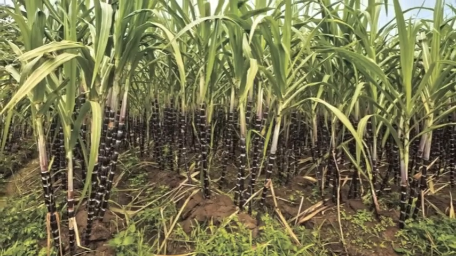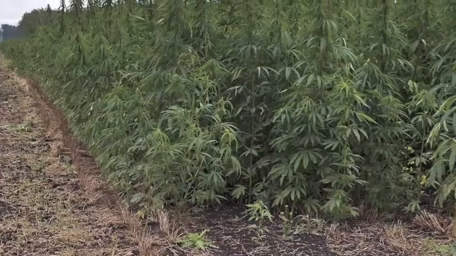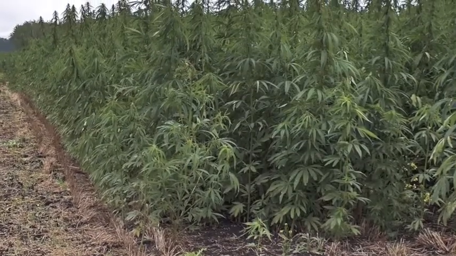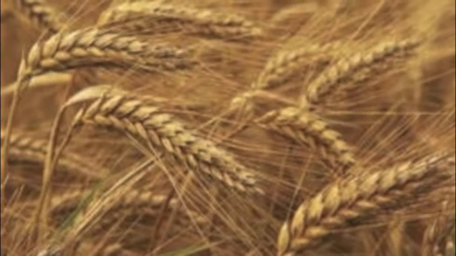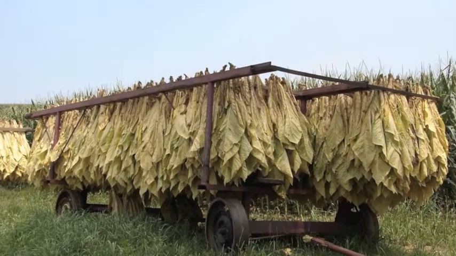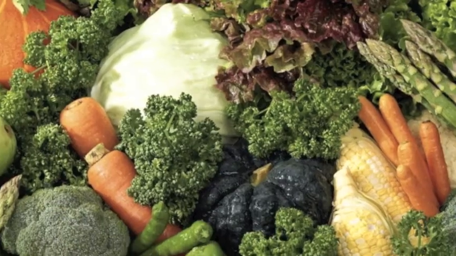Two giant cash crops dominated agriculture in the Lower South. One was cotton, and the other was sugar. The Upper South grew hemp, wheat, tobacco, and vegetables.